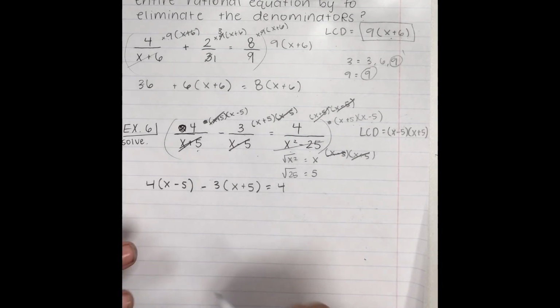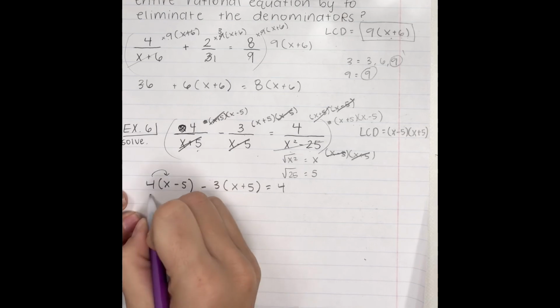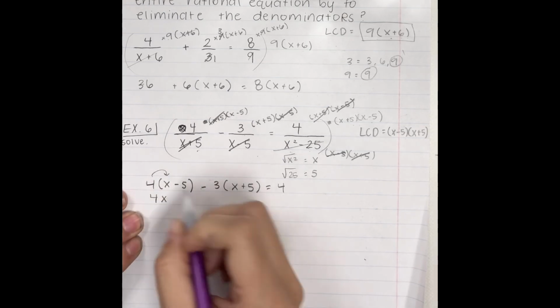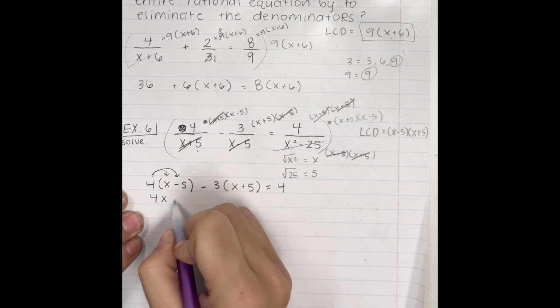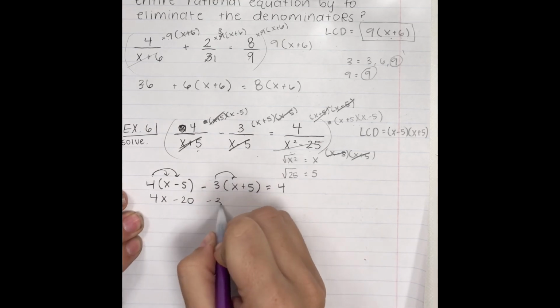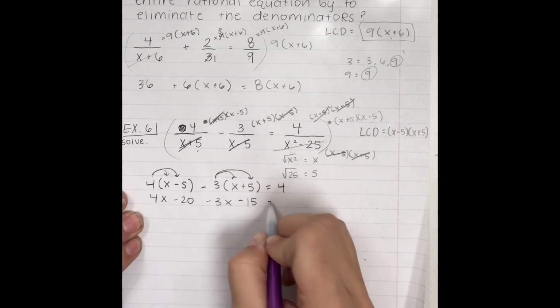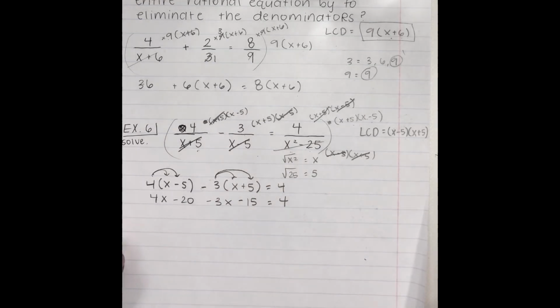Okay. So then we're going to distribute our 4. So we get 4 times x is 4x, and 4 times negative 5 is negative 20. Negative 3 times x is a negative 3x. Negative 3 times 5 is a negative 15 equals 4.